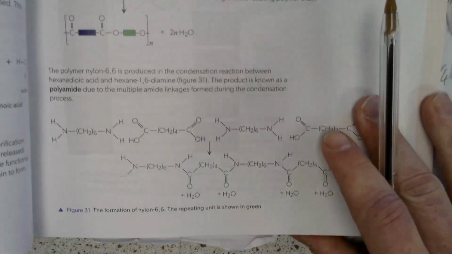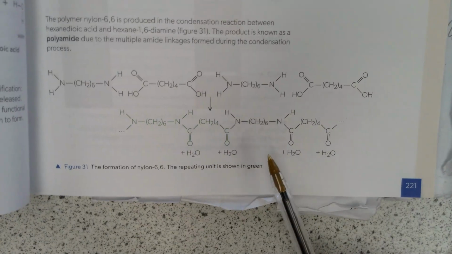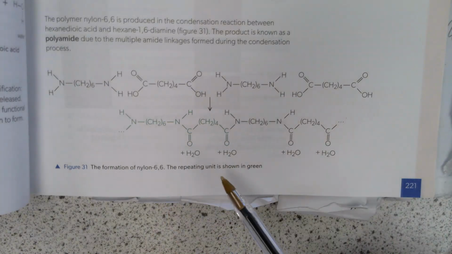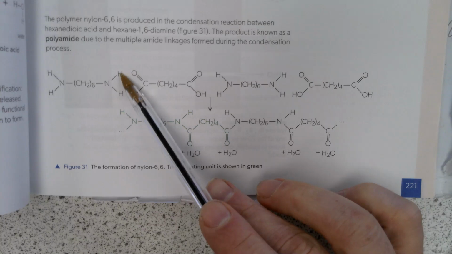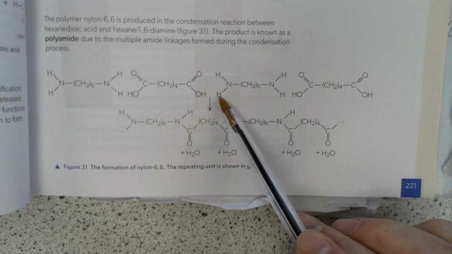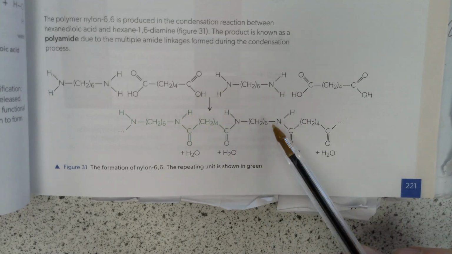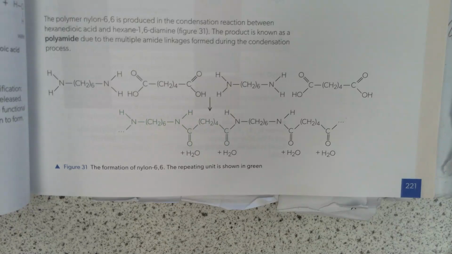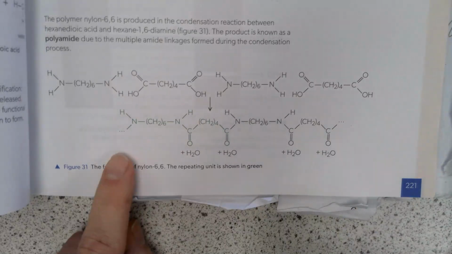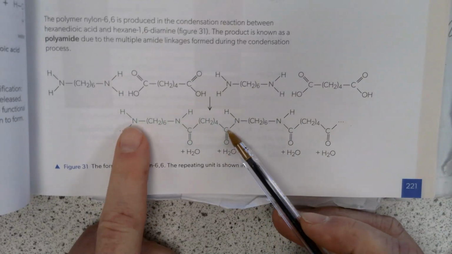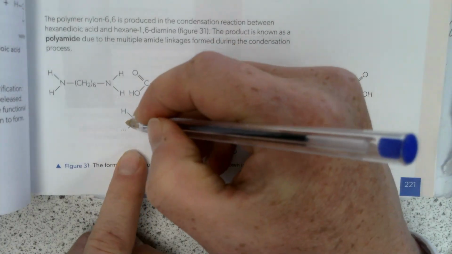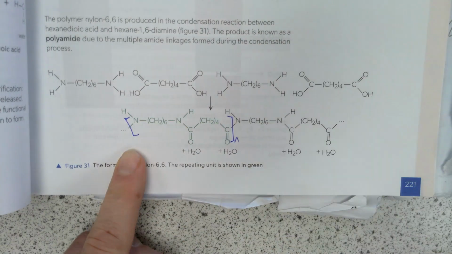Okay, here's an example of nylon forming, where we've got not a dialcohol this time, but a diamine, and the H is lost, and the OH is lost, and they clip together, and you end up with this. And this is just showing you the repeating unit, and I don't know how well you can see it on the screen, but this carbon to this nitrogen is the repeating unit, and so you'd end up drawing it like so. Okay.